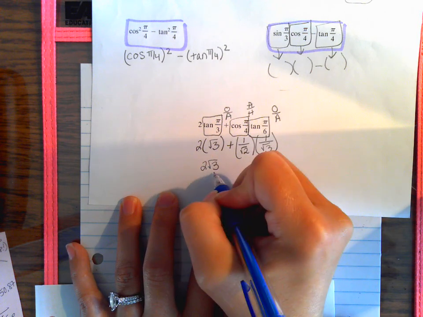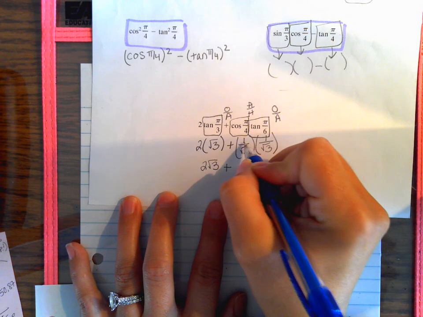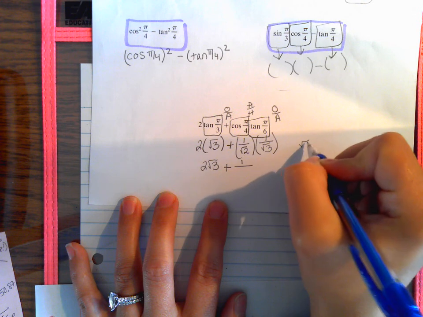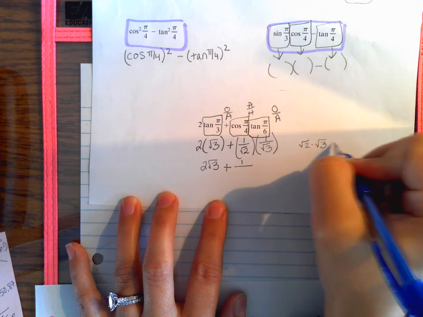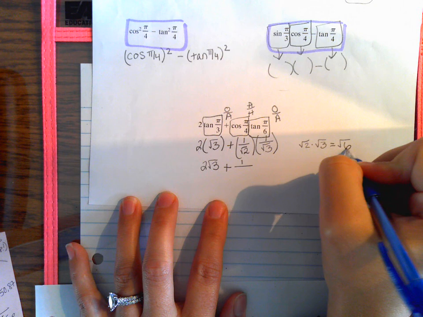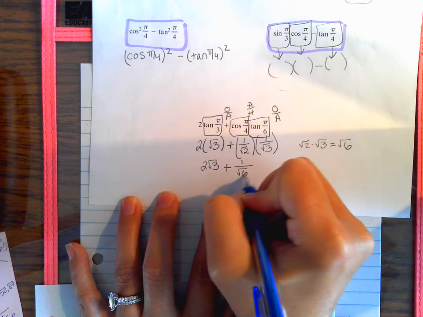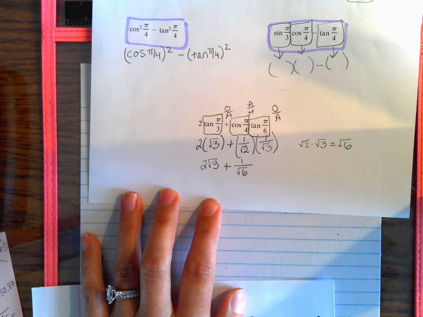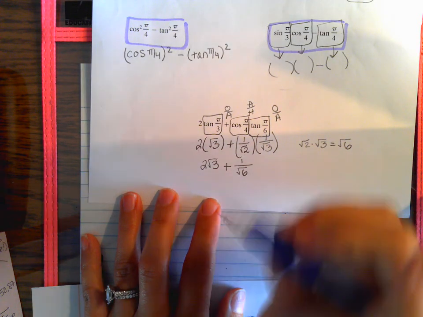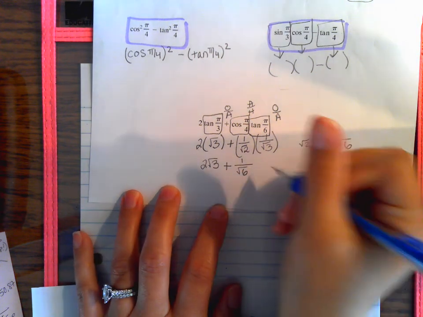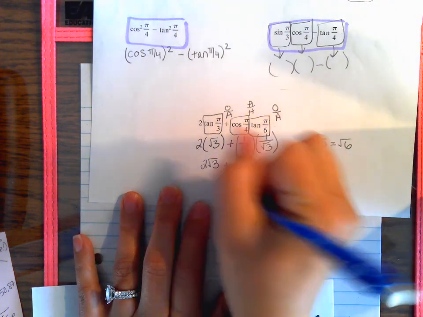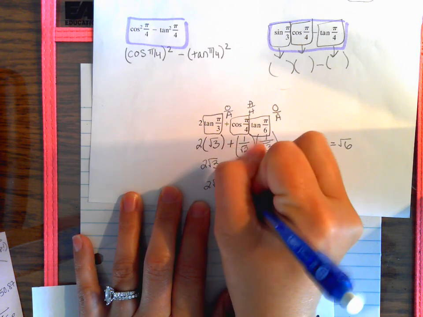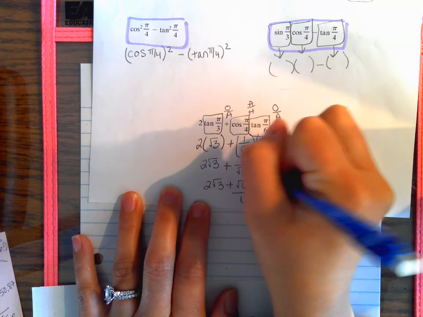Okay, plus, and then it's 1 over radical 2 times radical 3, you just multiply whatever's underneath the house. So it's radical 6. Okay? Then from here, I would rationalize before you get a common denominator. Okay? So if I rationalize, okay, I get radical 6 over 6. So we have 2 radical 3 plus radical 6 over 6. So from here to here, just rationalize.